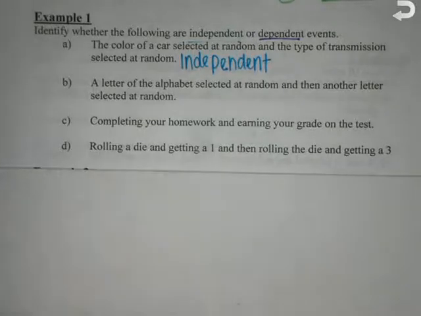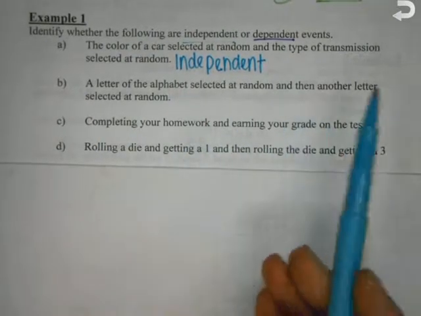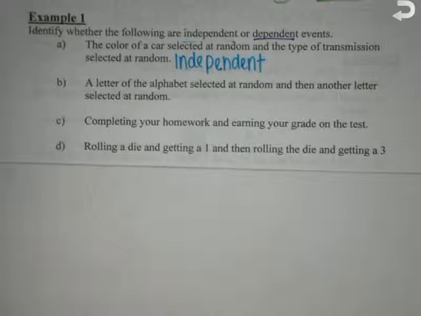Okay, what about B? A letter of the alphabet selected at random and then another selected at random. Is that independent or dependent? Independent. It can be either one, right? It depends. If I select A and now I can't pick A anymore, does that make it independent or dependent? Dependent.